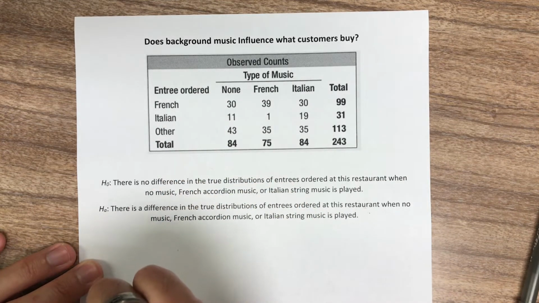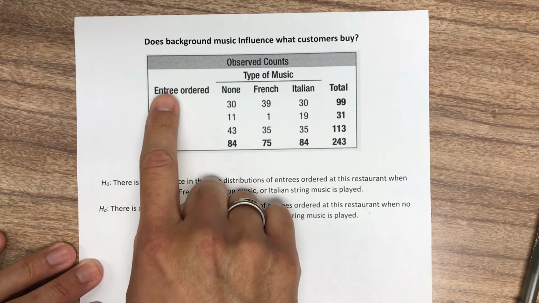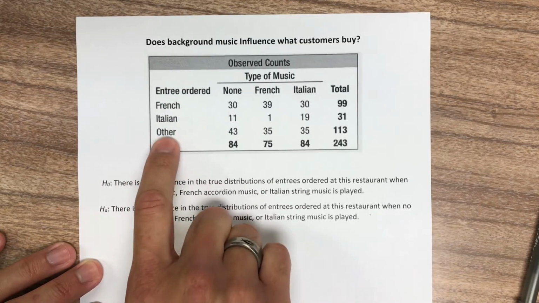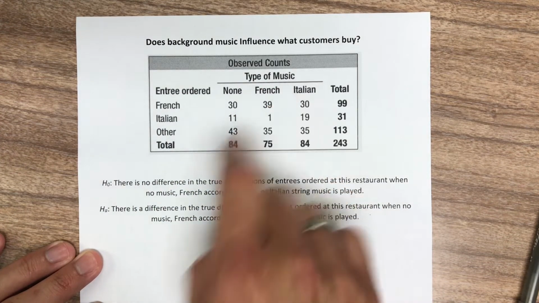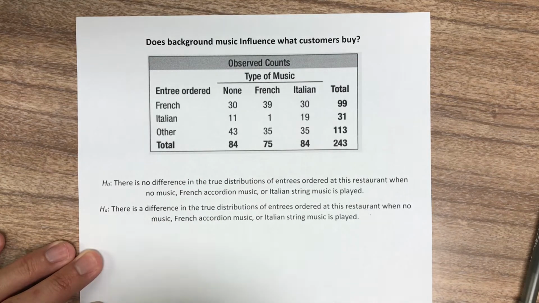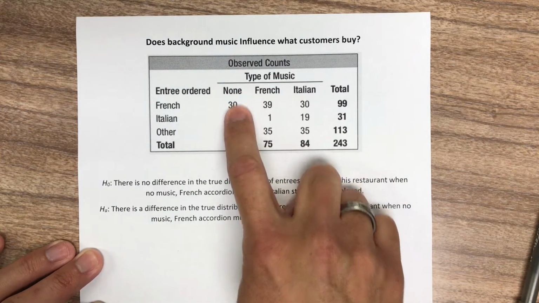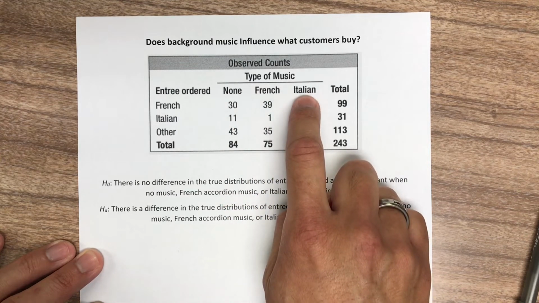So the two-way table has different categorical variables. We have the entry ordered by a customer: French entries, Italian, and other. We also have the type of music that the restaurant plays while the people are eating in the restaurant. For the music, we have none for one category, and we have French music and Italian music.